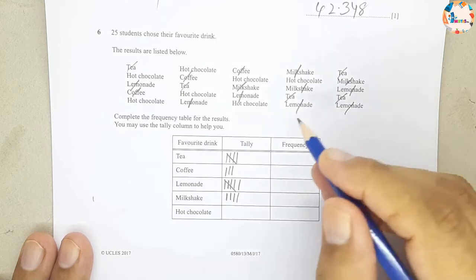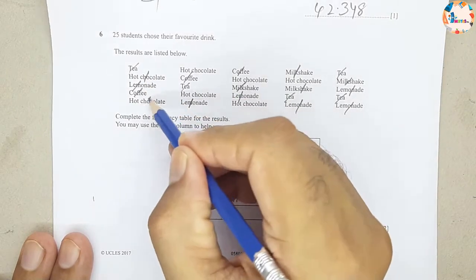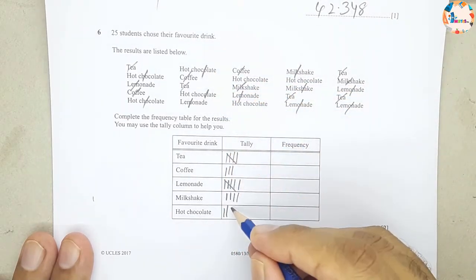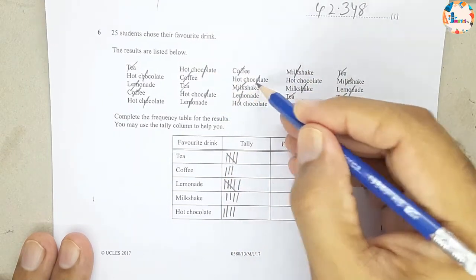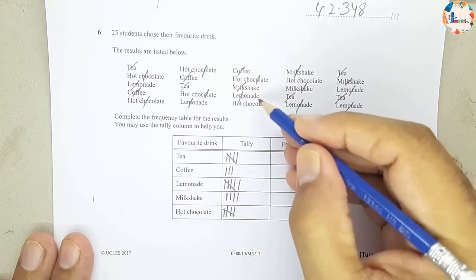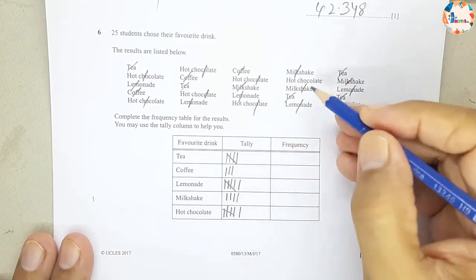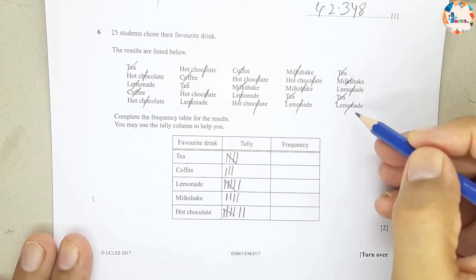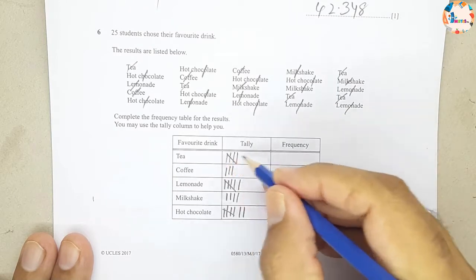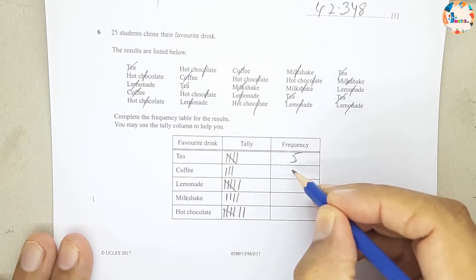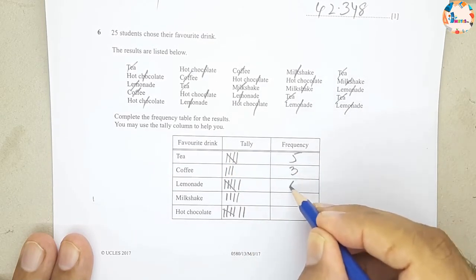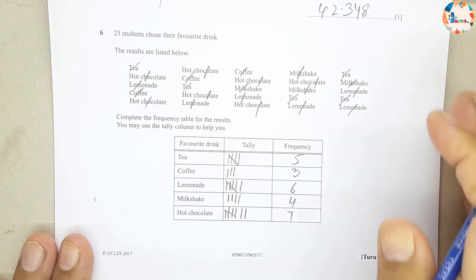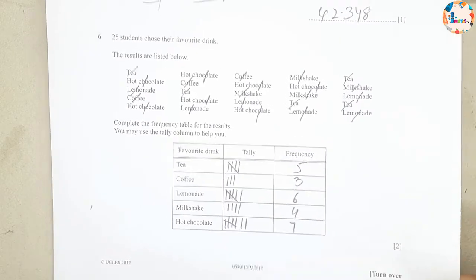Then comes hot chocolate, 1 and 2. So we can make 2. Then 3 and 4. Then 5, this one, and 6, this one. Then one more, and that's all. So this will be 5, this one is 3, this one is 6, this one is 4, and this one will be 7. So this is how we can complete this tally chart.